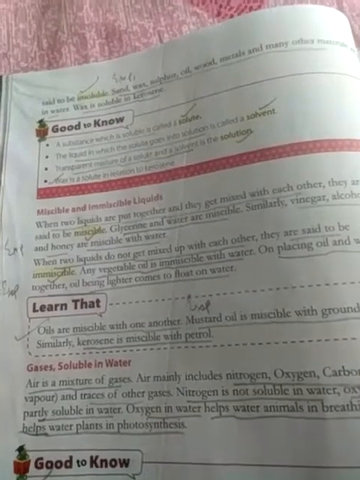Once again, we can divide all kinds of liquids into two categories: miscible and immiscible. Miscible liquids are those liquids which get mixed with each other. I repeat, miscible liquids are those liquids which get mixed with each other. For example, glycerin and water. These are two liquids which are miscible. Similarly, we can say vinegar, alcohol, and honey are miscible with each other.